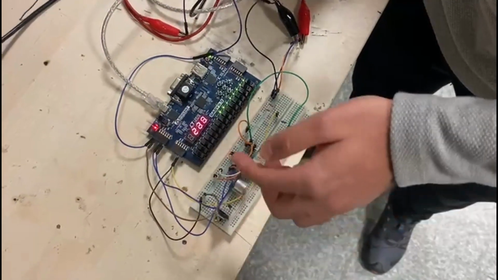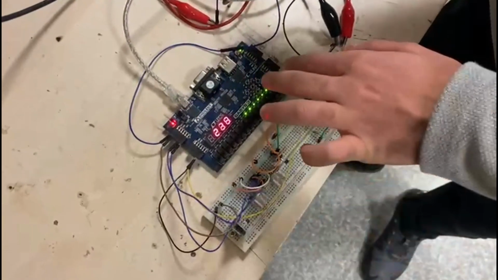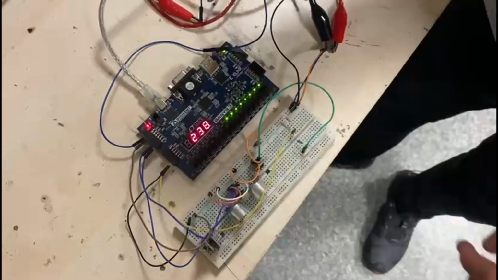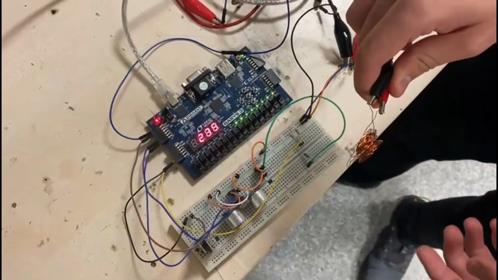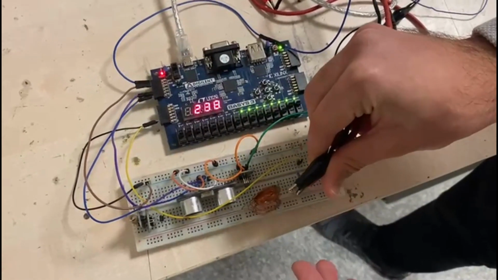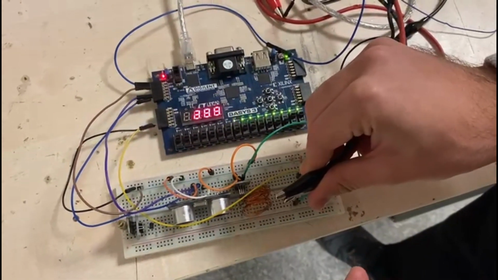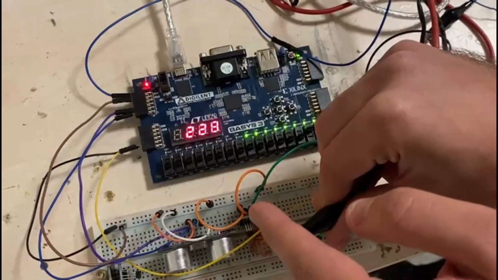It already measures something. It's quite noisy here on the 7-segment display, even if it's not in the LEDs. Like I said, I have a wire connected to a signal generator, and AC current goes through it. If I bring it closer to the sensor, as you see, there's an increase.